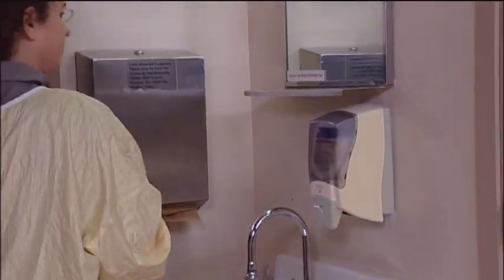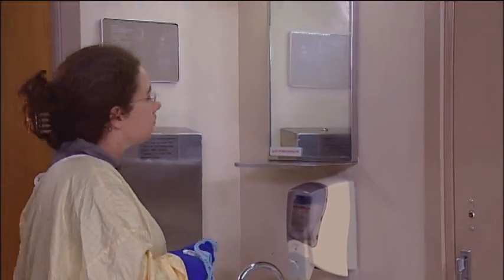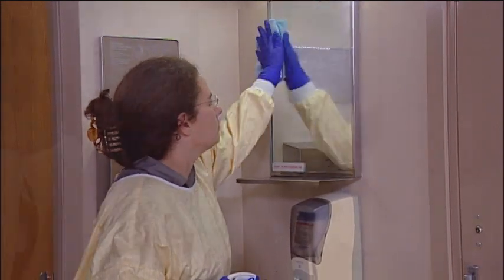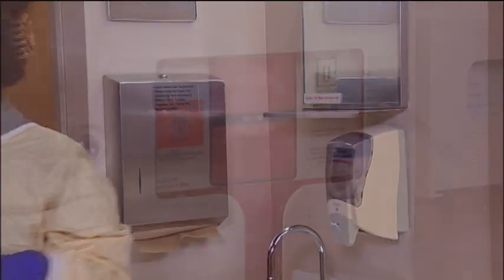After cleaning and disinfecting, Tanya will use her glass cleaner to clean the mirror. Upon completion of cleaning the mirror, she will conduct a visual inspection of all areas and surfaces.